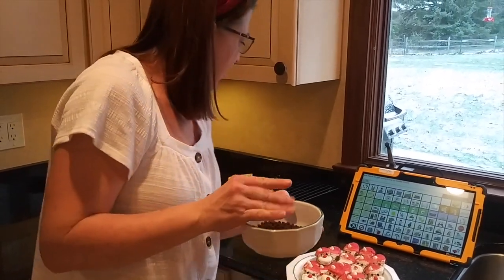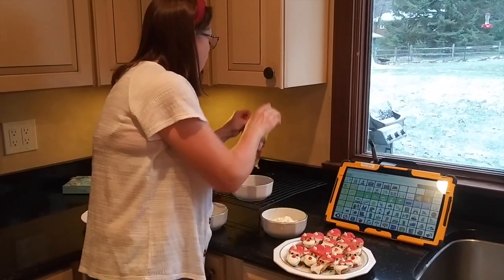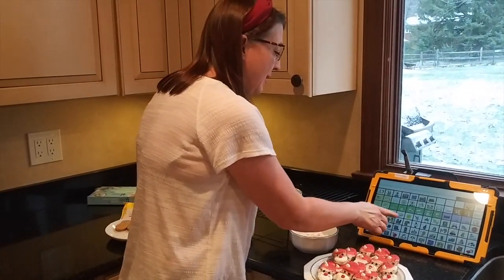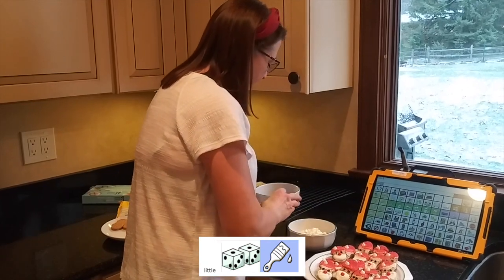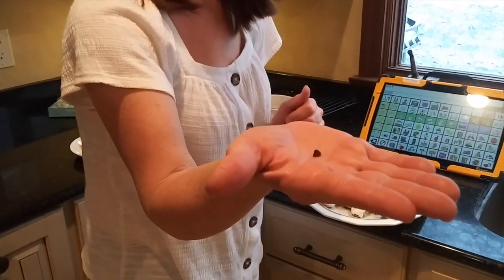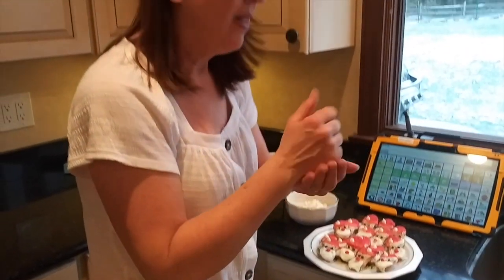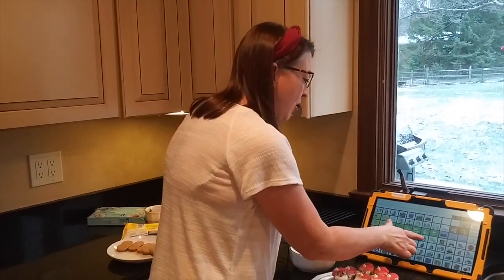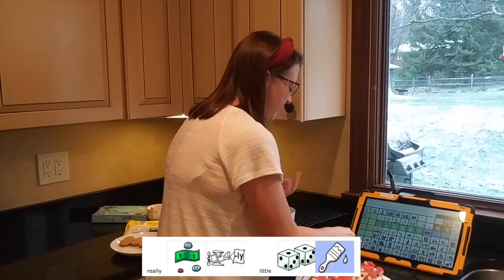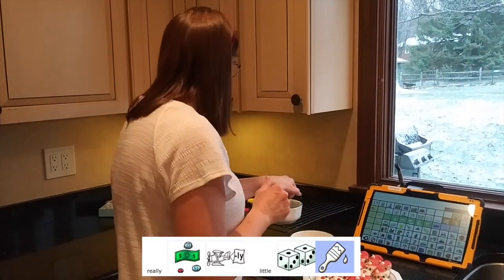Mini means little. Let me show you the package. Mini chocolate chip. And again, mini means little. In fact, these mini chocolate chips are really, really little. Really little. And that's what mini means.